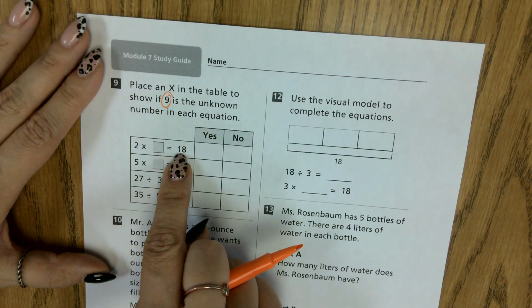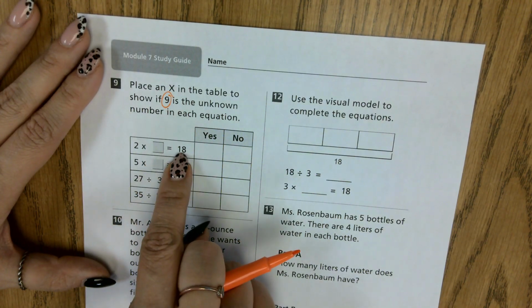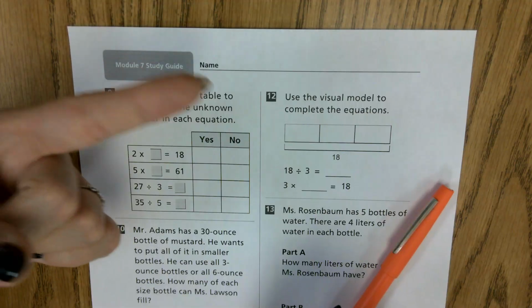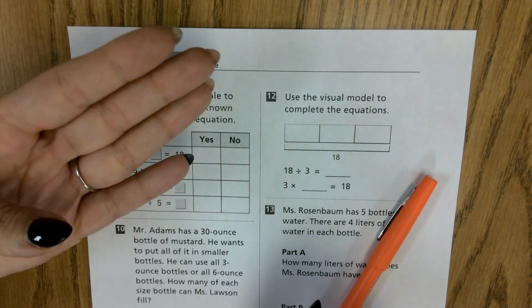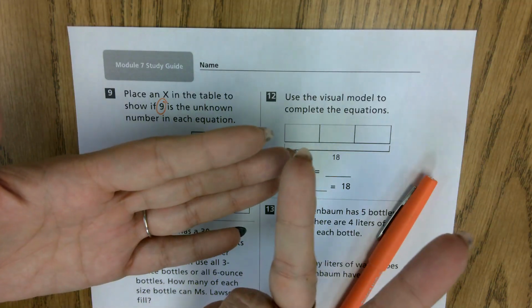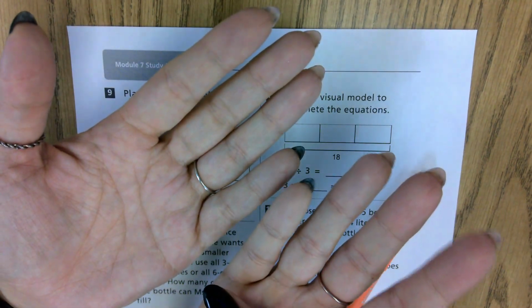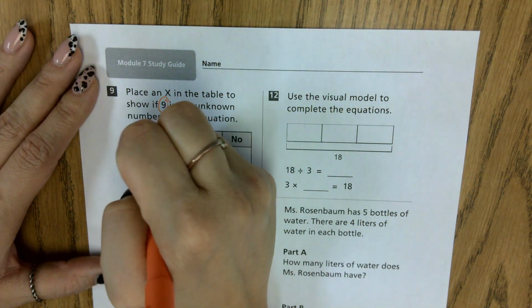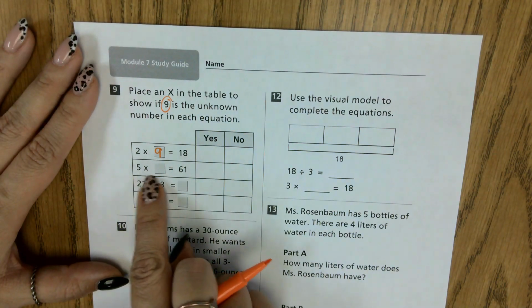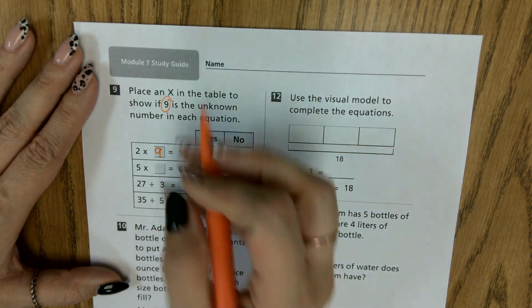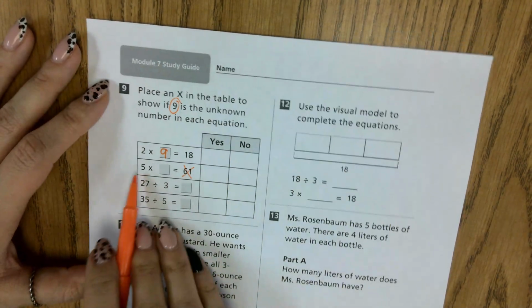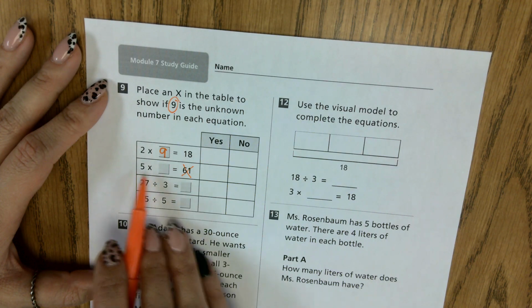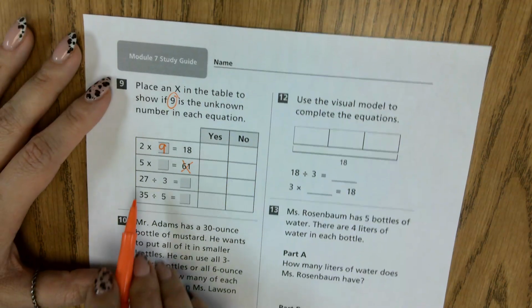2 times blank equals 18. Well, what times 2 equals 18? If I count by 2s until 18, that'll find my answer. 2, 4, 6, 8, 10, 12, 14, 16, 18. I have a total of 9. So that one is 9. 5 times blank equals 61. Well, first of all, this is not even an answer for anything times 5, because anything times 5 either ends in a 5 or a 0, so that's not even an answer at all.